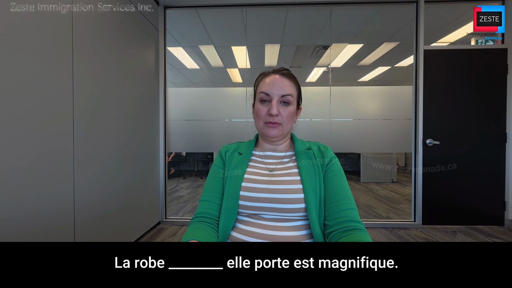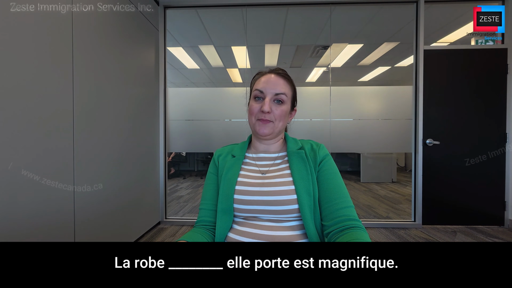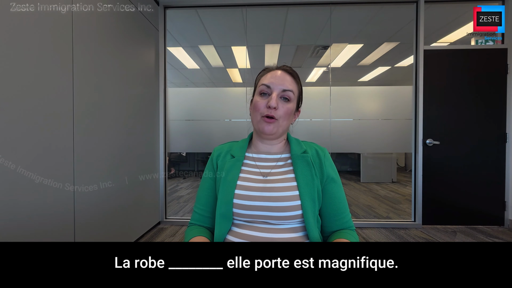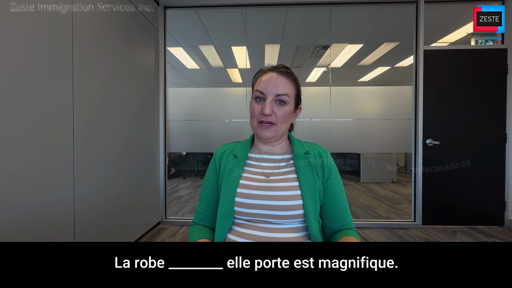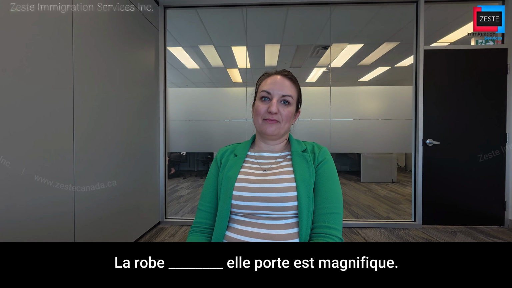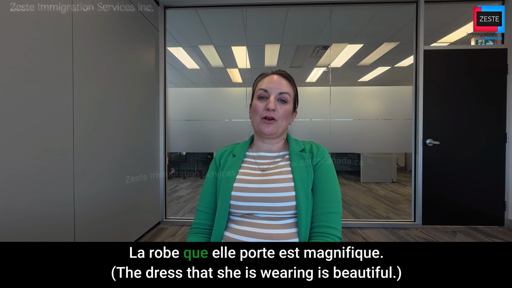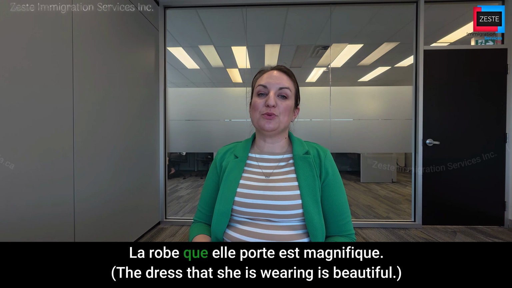La robe blank, elle porte est magnifique. We are talking about la robe, which is an object, so we are going to use que.